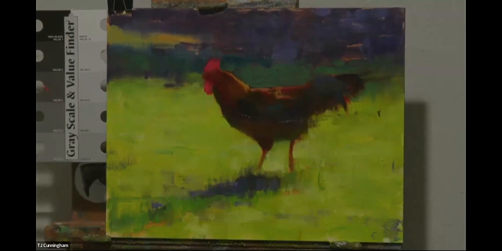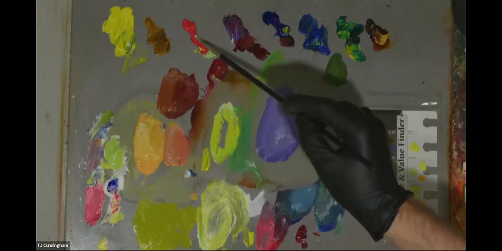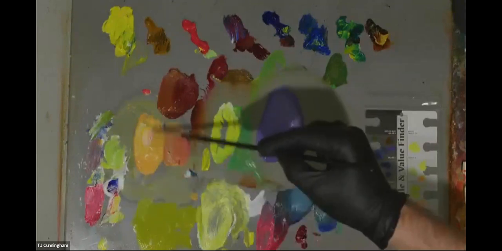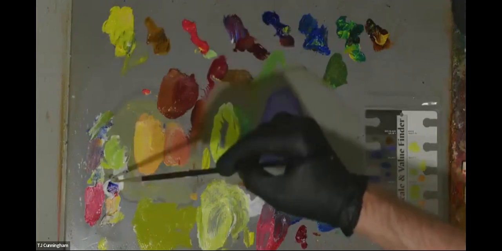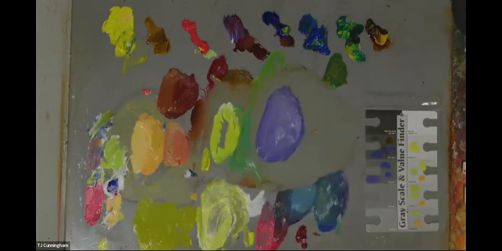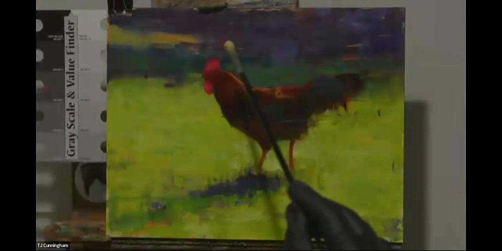Now, I'm gonna take back my number 2 filbert, get it all cleaned out. A little bit more of a highlight. So this was, if you recall, pyrrole, bismuth, and white. I'm gonna put even more white and even more bismuth and even more white. Get a nice bright highlight.